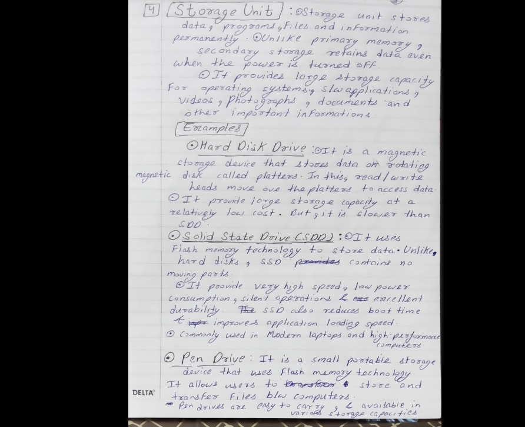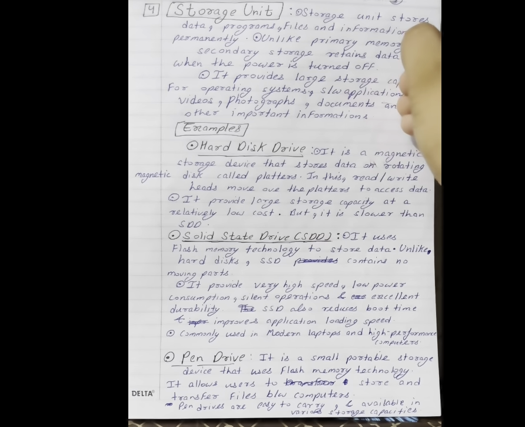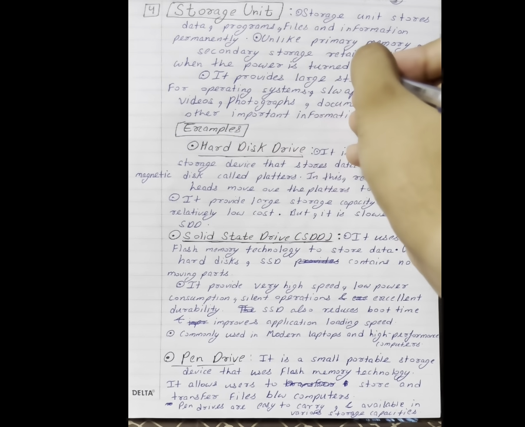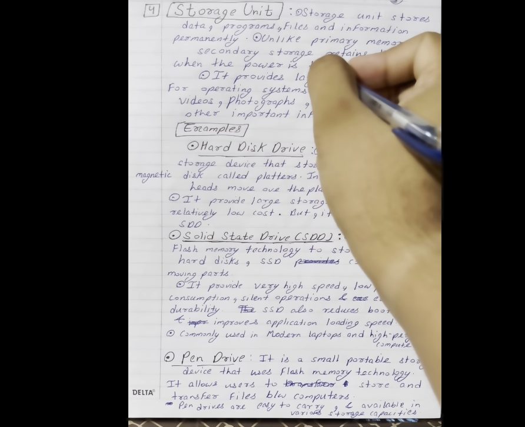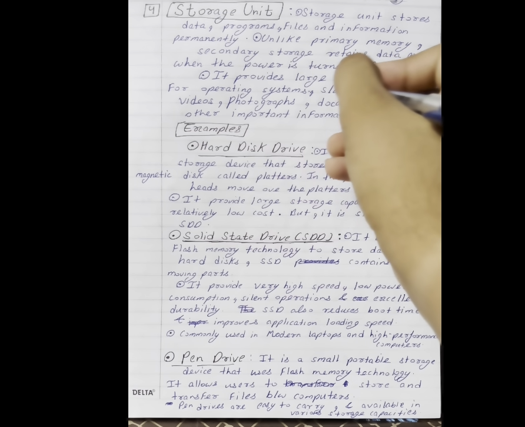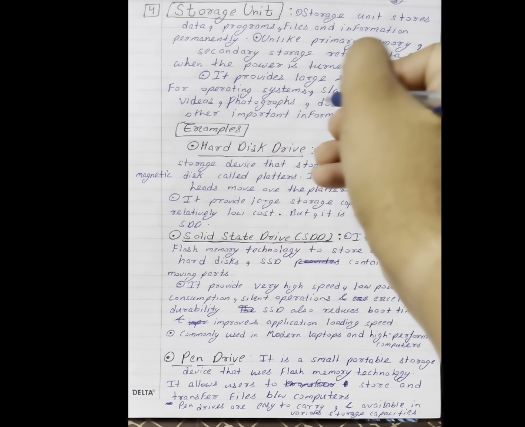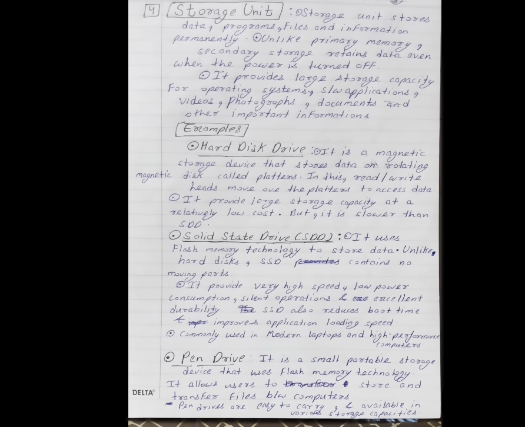So the storage unit stores the data, programs, files and information permanently, and unlike the primary memory, secondary storage retains the data even when the power is turned off or switched off, and it provides large storage capacity for operating systems, software applications, videos, photographs, documents, and other important information that a user wants to store in their system.